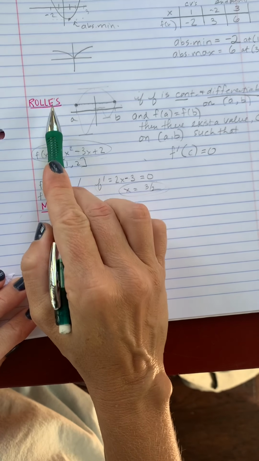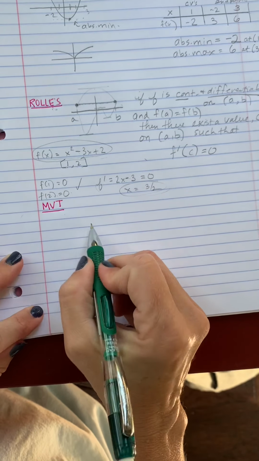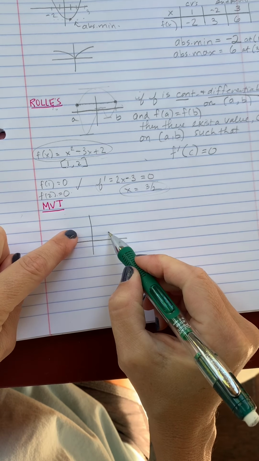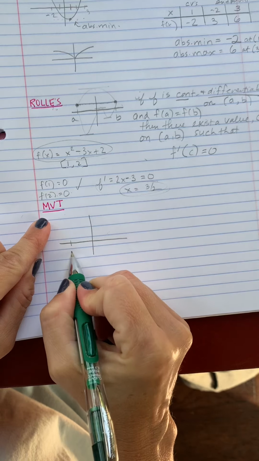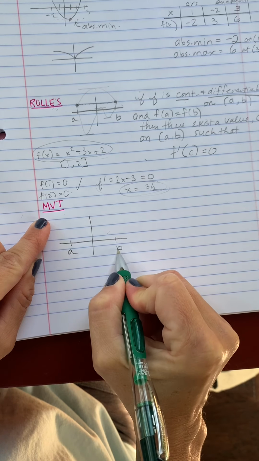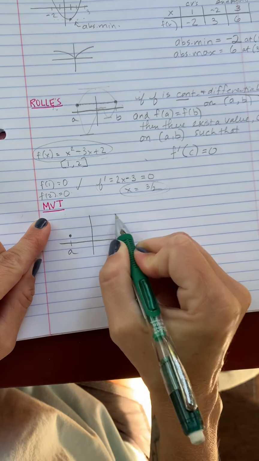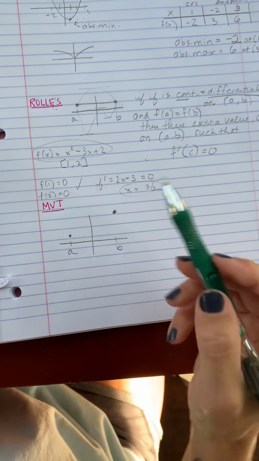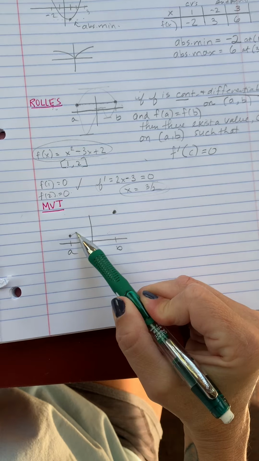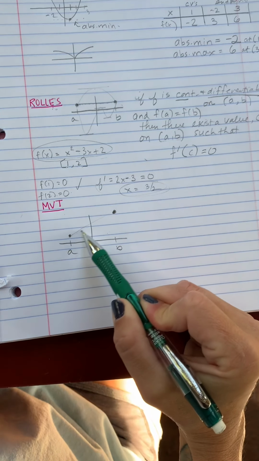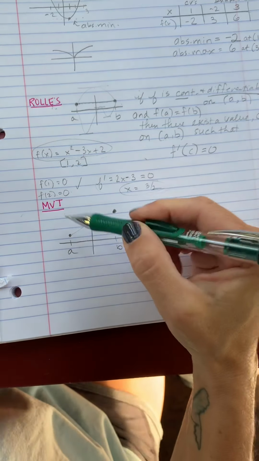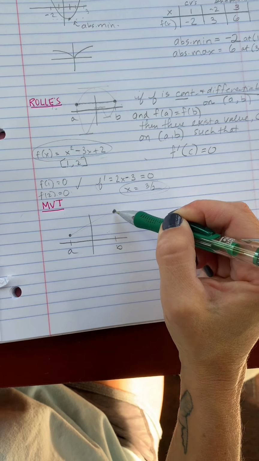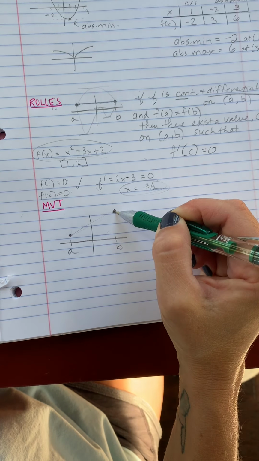So mean value theorem is really similar to Rolle's. Mean value theorem, though, doesn't require equal y values at the endpoints. So I have a function from a to b, but now instead, let's say a is here and b's up here. Well, the mean value theorem says if I find the slope between a and b, whatever that slope is, the derivative of the function must have that same value somewhere between a and b.